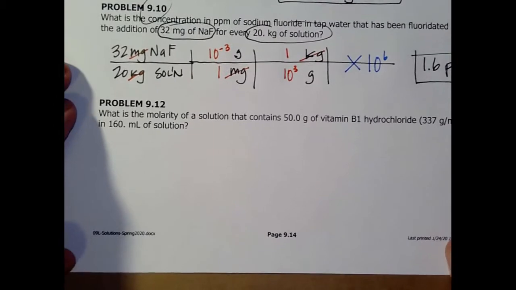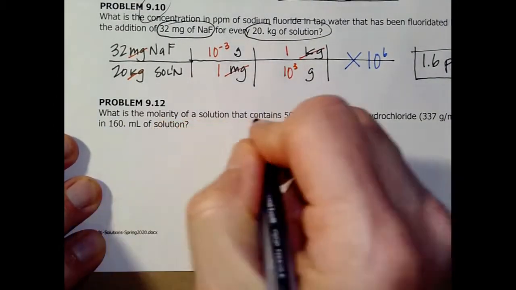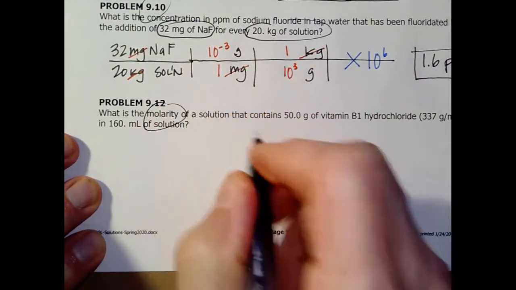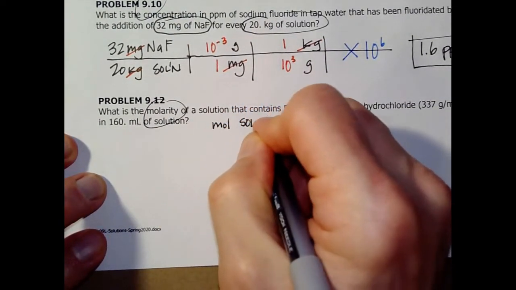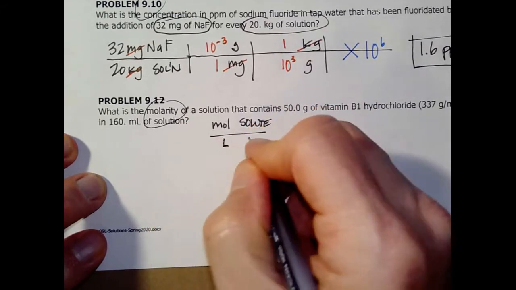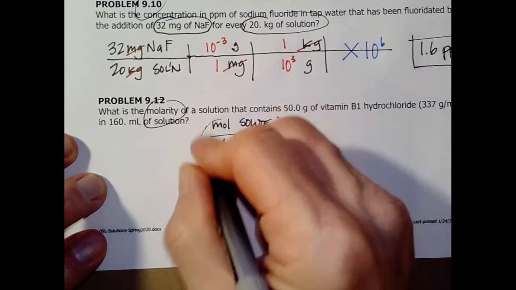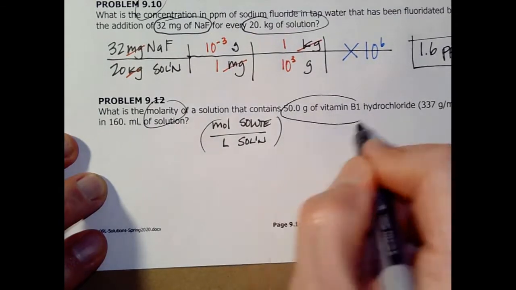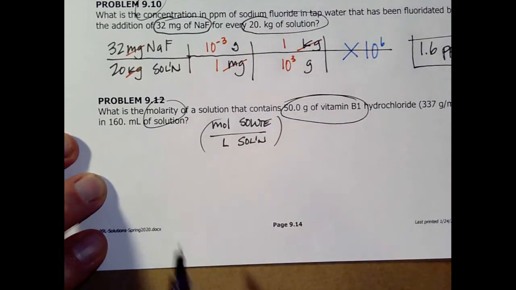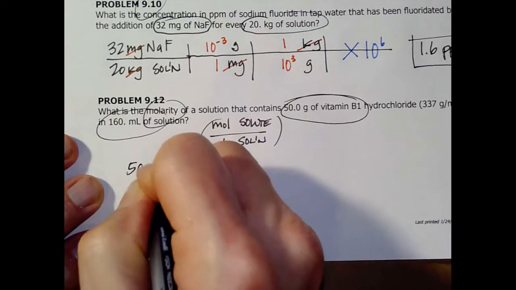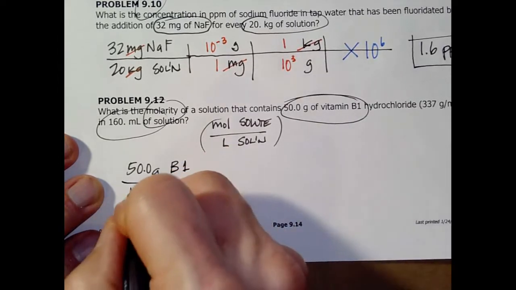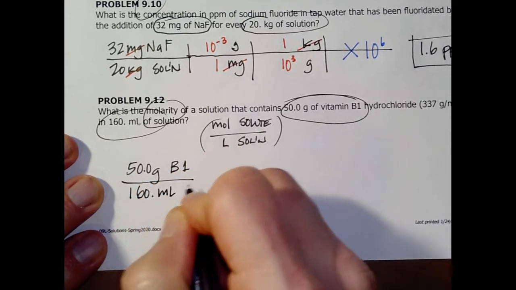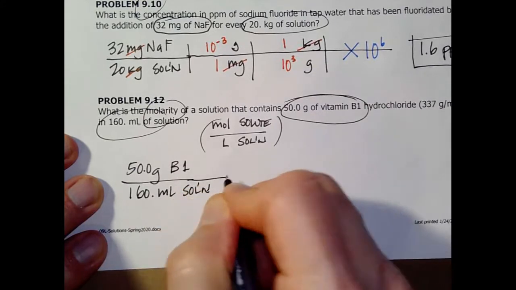Now, molarity, I have to remember, okay, molarity, solute over solution. It happens to be moles of solute over liters of solution. But I'm just going to start with this. 50 grams, 160 milliliters of solution. So I'm just going to start with that. 50 grams of vitamin B1 over 160 milliliters of solution.